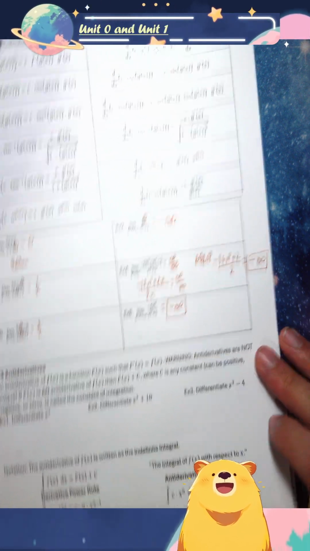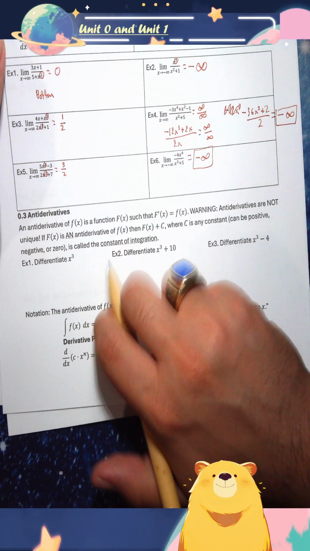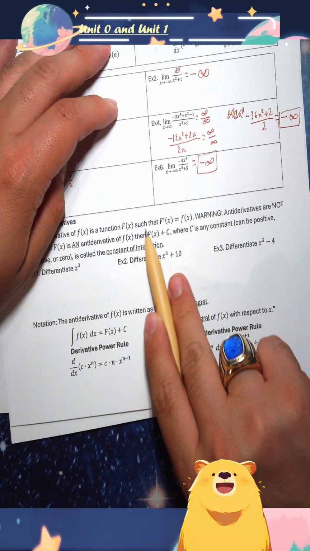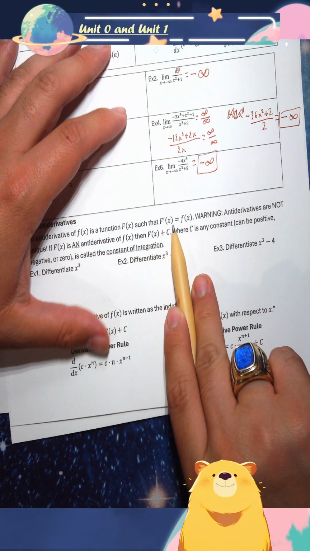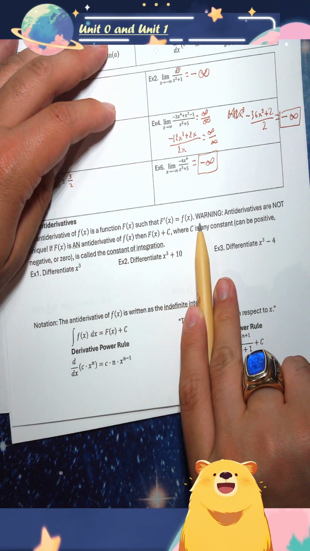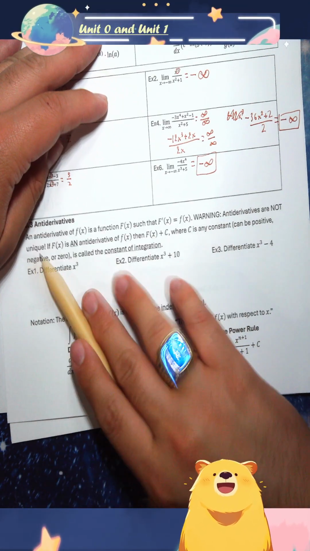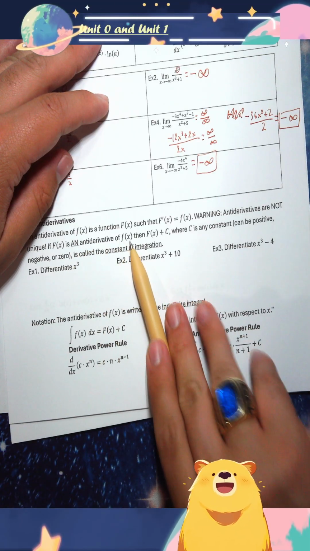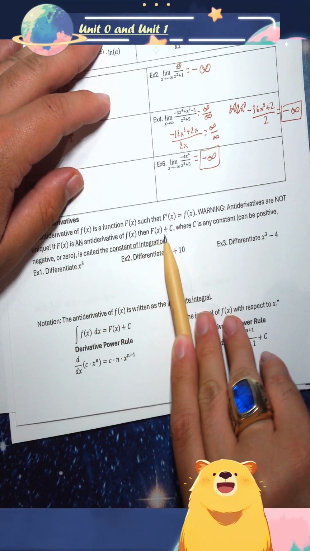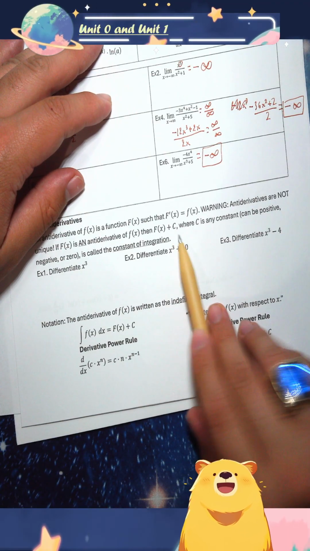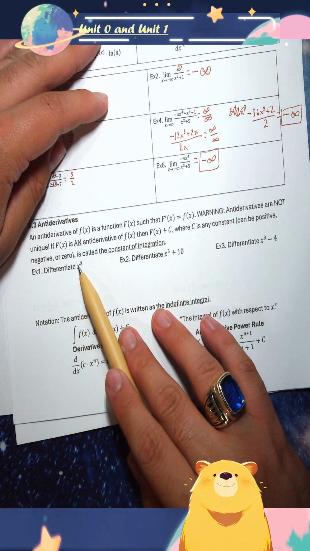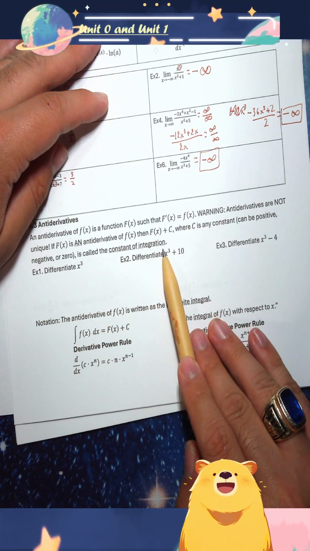Antiderivatives. An antiderivative of f of x is a function capital F of x such that F prime of x is equal to f. Warning: antiderivatives are not unique. If capital F is an antiderivative of f of x, then capital F of x plus c, where c is any constant, can be positive, negative, or 0, is called a constant of integration.